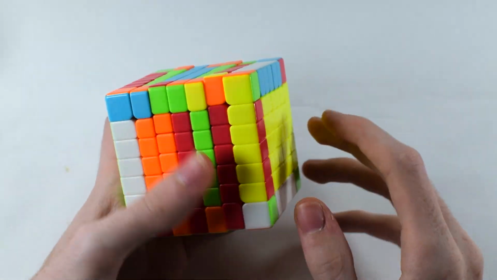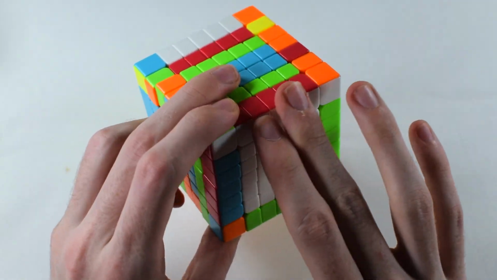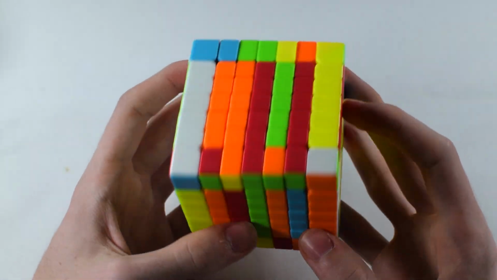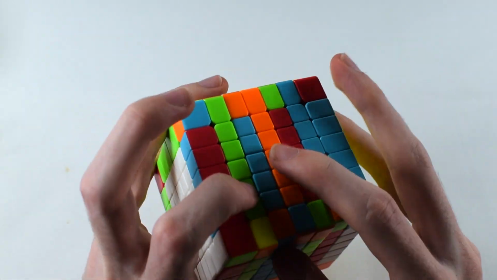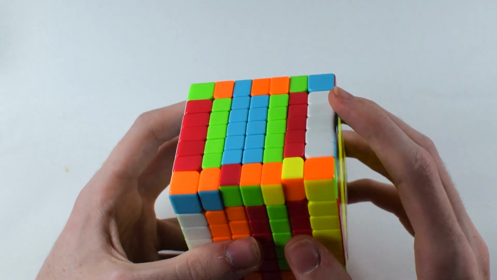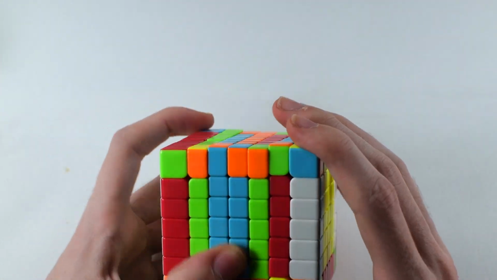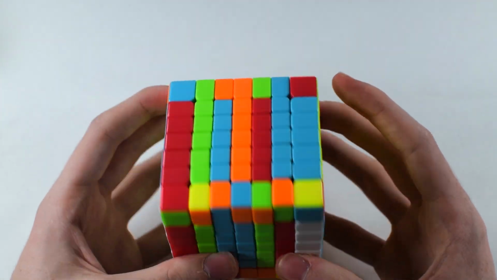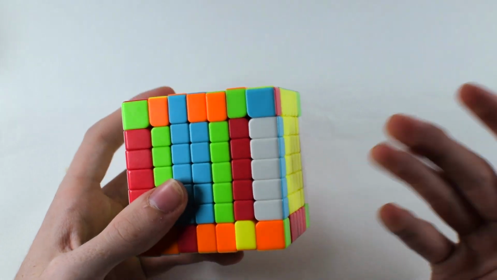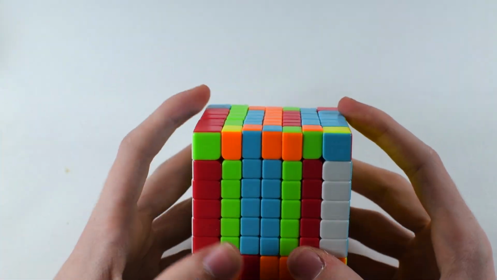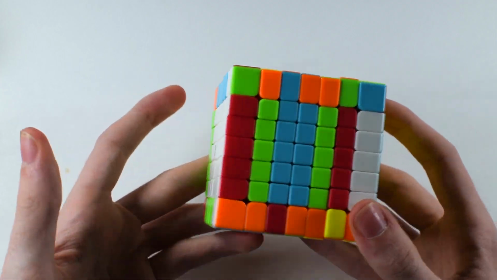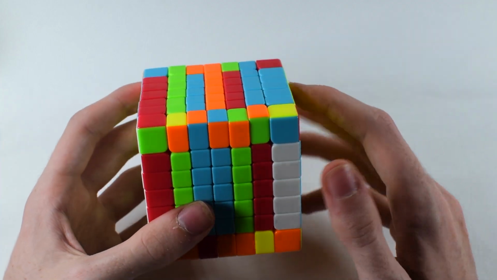Like I showed you earlier, after we've built all of our edges along the sides, we're just going to have to insert all of our lines here. Generally, you probably don't want to try preserving any, like I showed on 5x5, unless you really want to go a little bit more advanced.